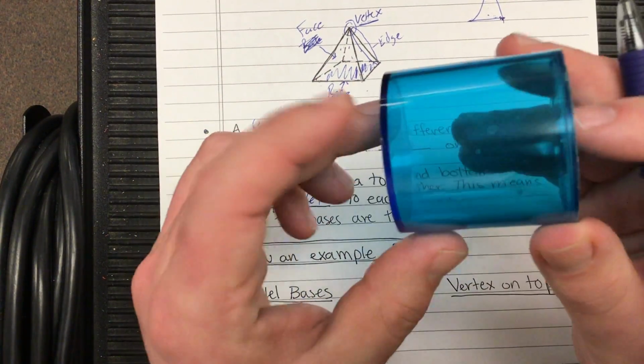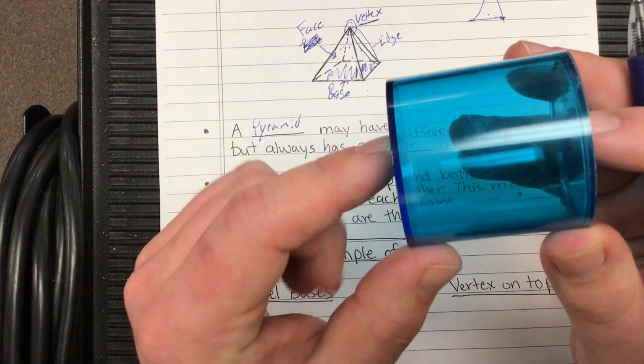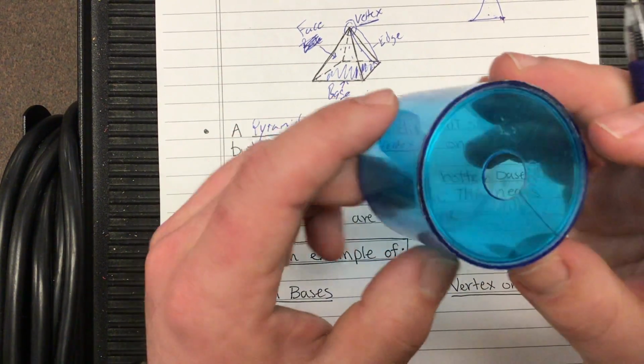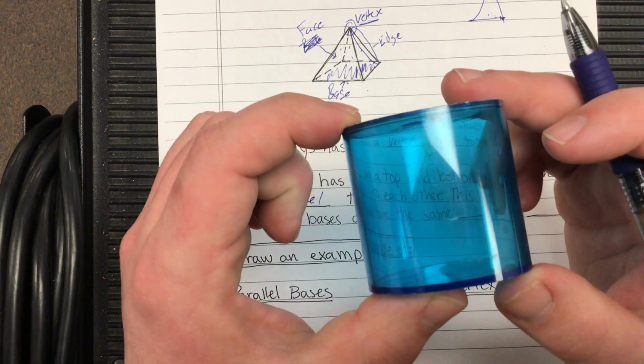All right? So we see our two bases here. Never going to intersect with each other, right? They're parallel.